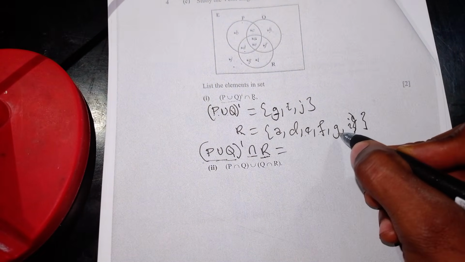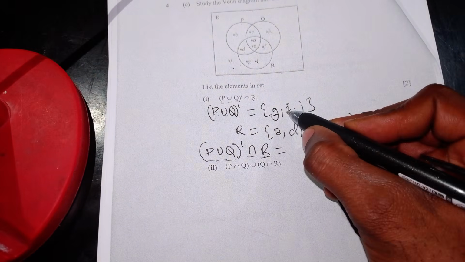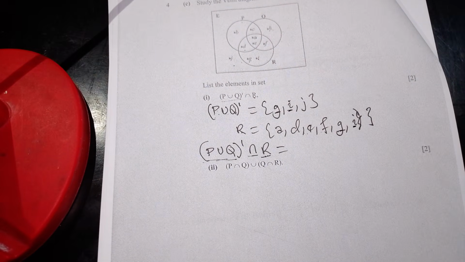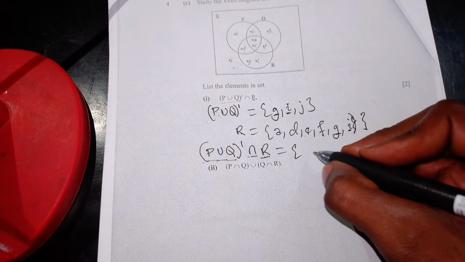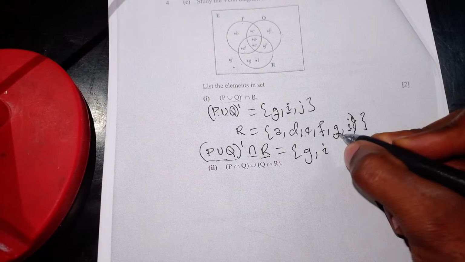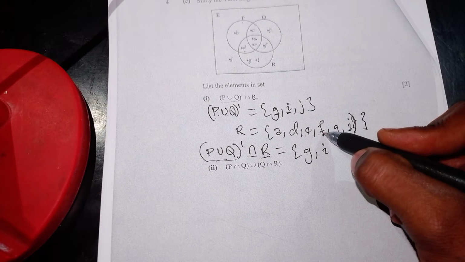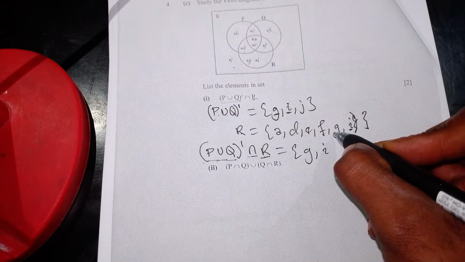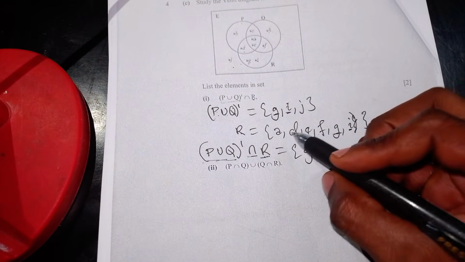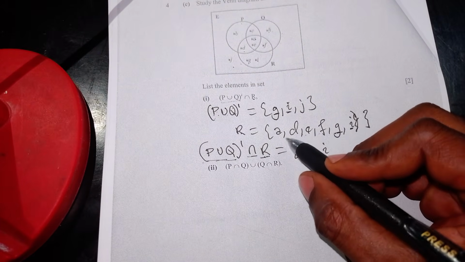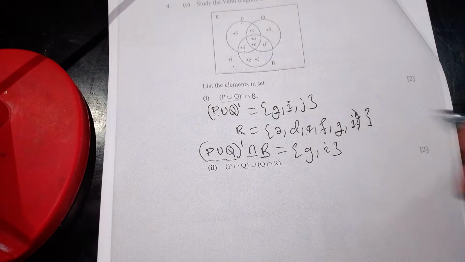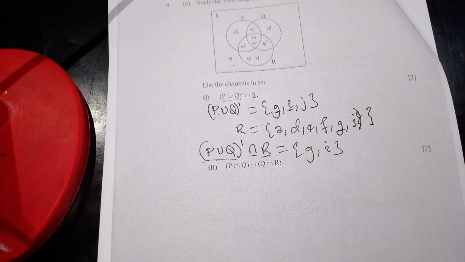We have a G in both sets, and then we have an I in both sets. So yeah, you have G and I. We don't have a J in here, and then we don't have any of the other elements in set R. So this will be your answer.